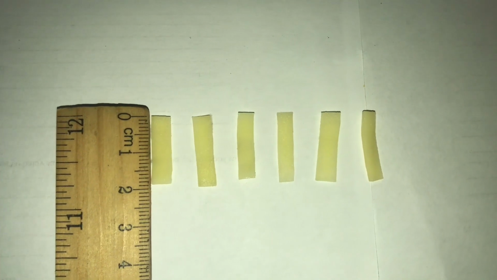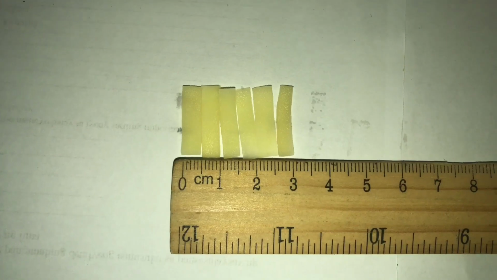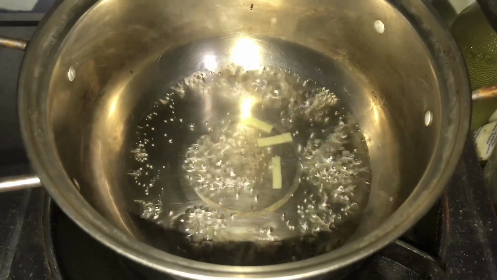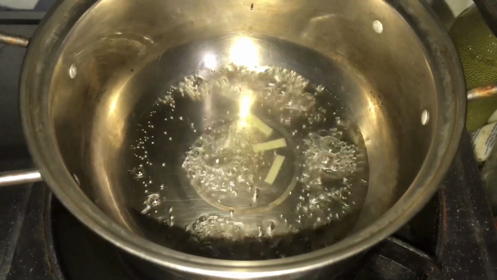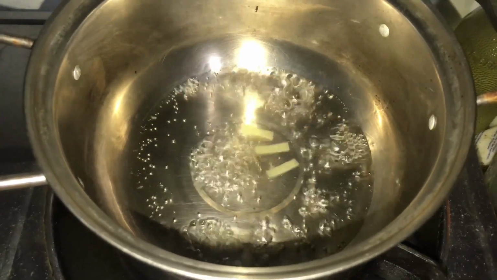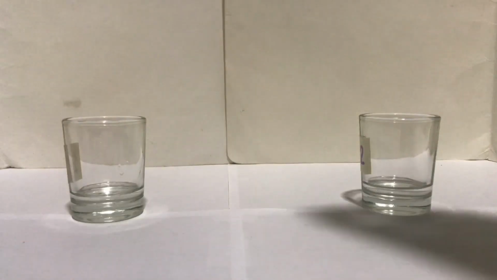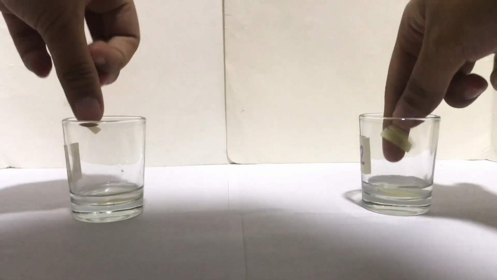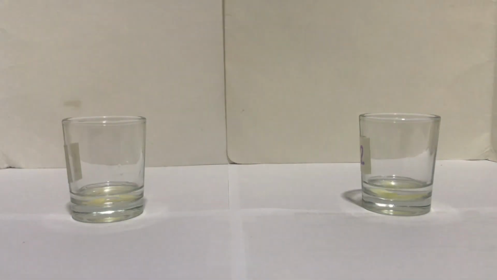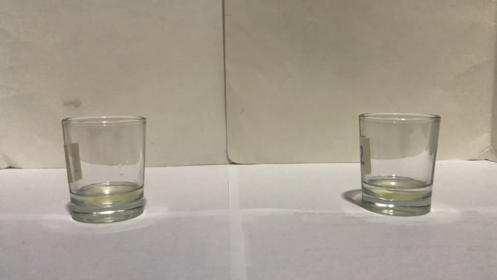Next, prepare 6 strips of 2 cm x 0.5 cm of freshly peeled potato tuber. Then boil 3 potato strips in 20 ml distilled water for 5 minutes. After that, simultaneously place the 3 fresh potato strips into shot glass number 1, and the 3 boiled potato strips into shot glass number 2. Lastly, observe for any gas evolution.